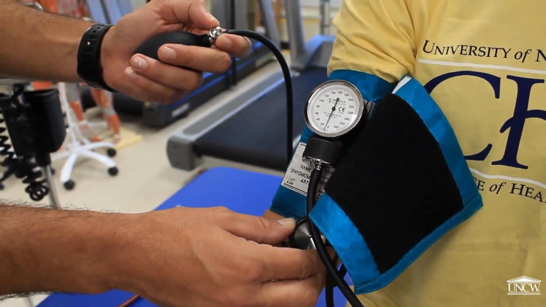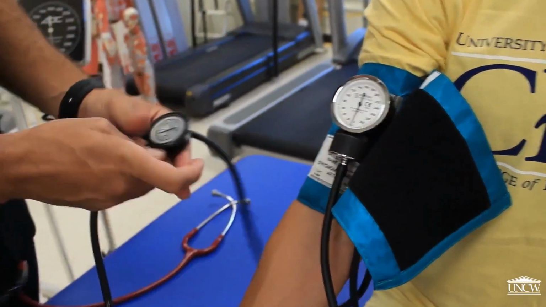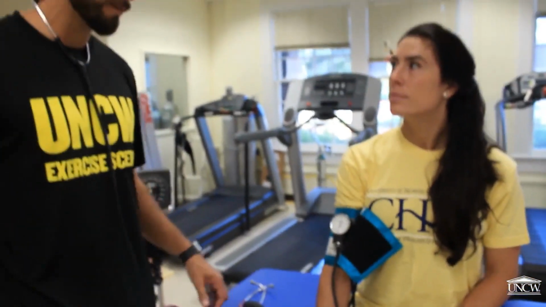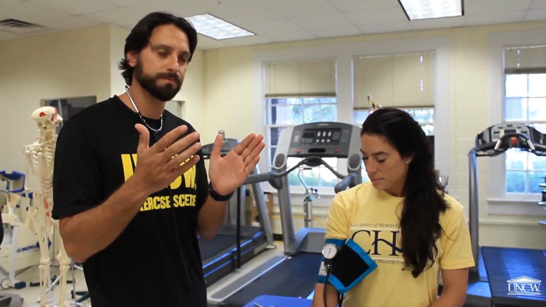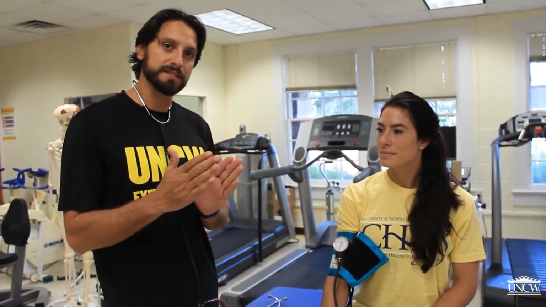When the initial beats occur, around 120 for her, that's systolic blood pressure. That's the pressure that is the highest against the arterial walls during ventricular contraction. When the beats go away, that is diastole, when the heart relaxes and pressure is against the arterial walls during the heart relaxation phase. So systolic over diastolic. In her case, it was approximately 120 over 80, which is average. So she's got good blood pressure. That's blood pressure.